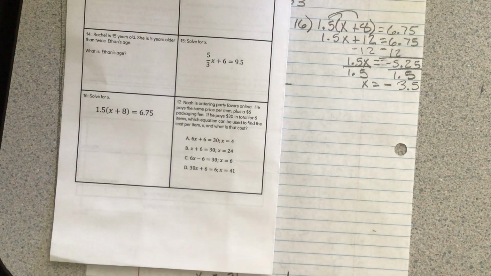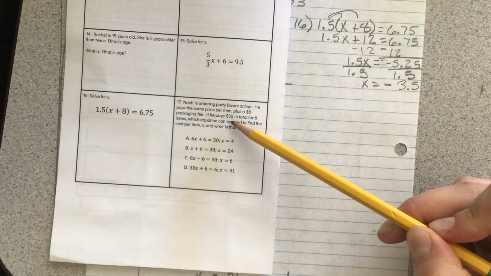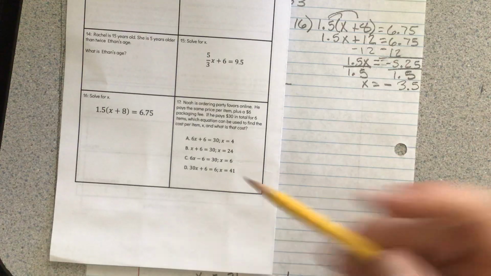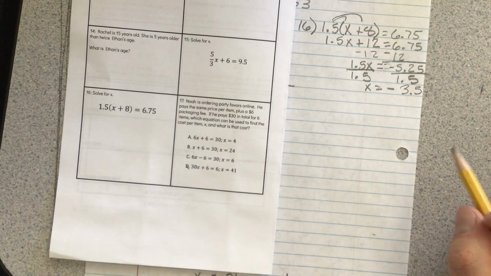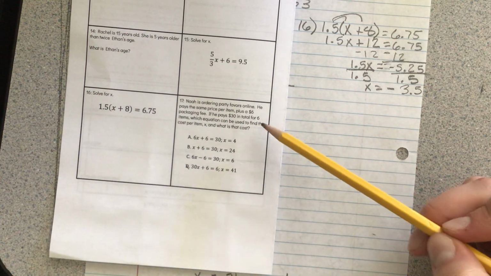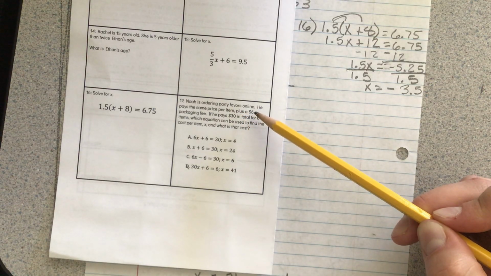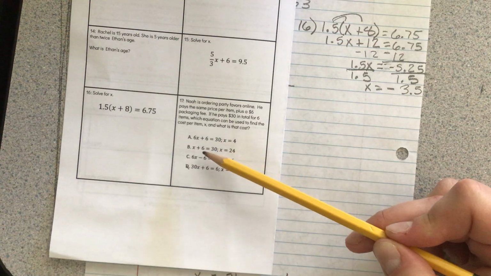Very last question. Noah's ordering party favors online. He pays the same price per item plus a $6 packaging fee. If he pays $30 in total for 6 items, which equation can be used to find the cost per item? So $30 in total, so that's got to be our equals. So that's not going to be D. $6 packaging fee, so that's going to be plus 6.